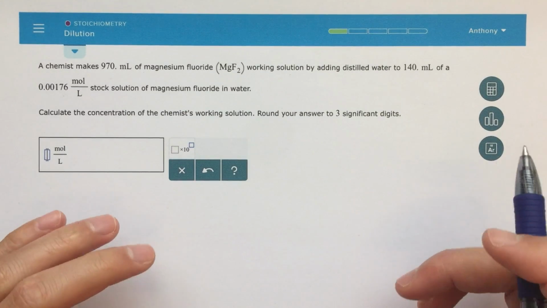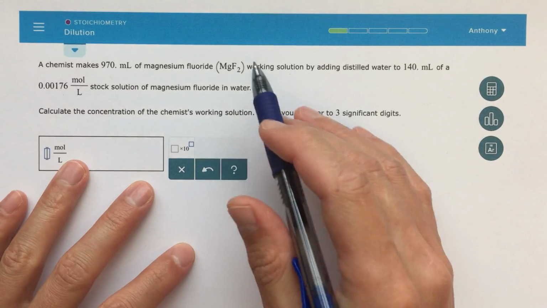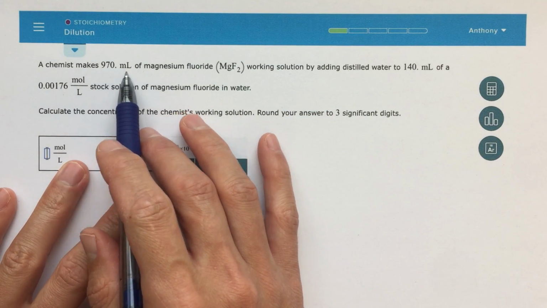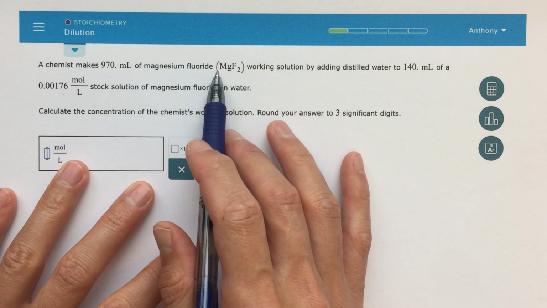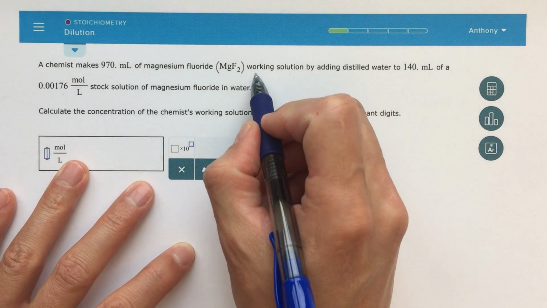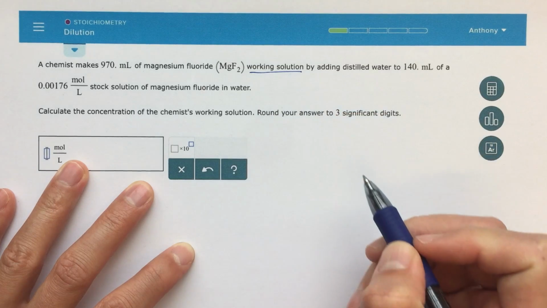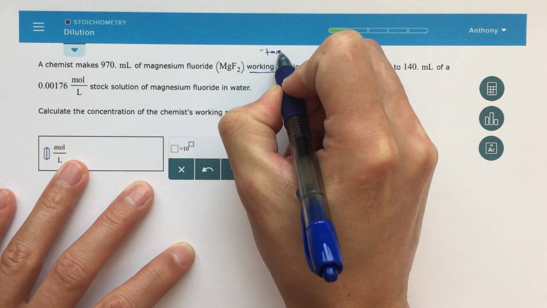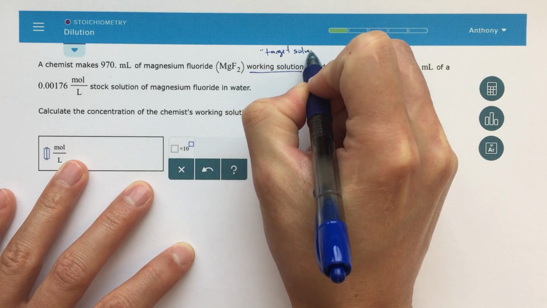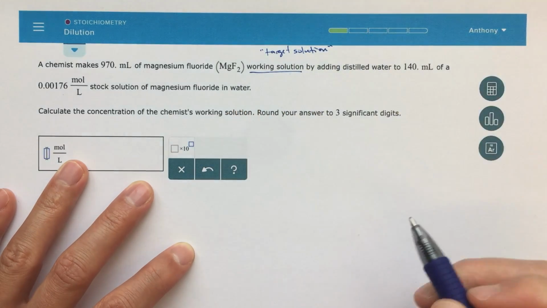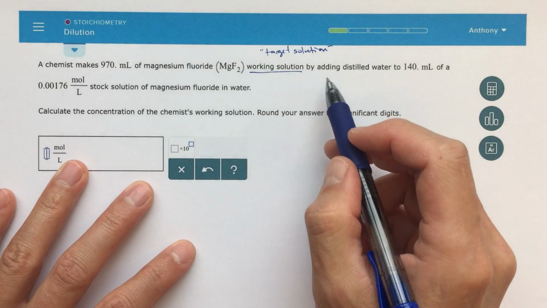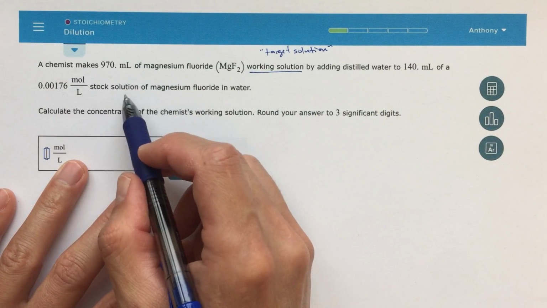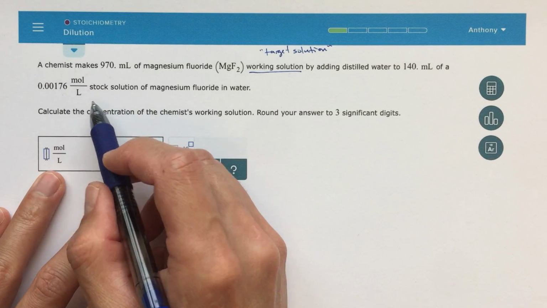Okay, so in this problem, if we want to start breaking it down, we're told that we make this 970 milliliters of this magnesium fluoride solution, and it says working solution. So there's a few terminology things. We might also call this our target solution. You might hear that term thrown around as well. By adding distilled water to 140 milliliters of a stock solution, and we've got this unit of moles per liter.